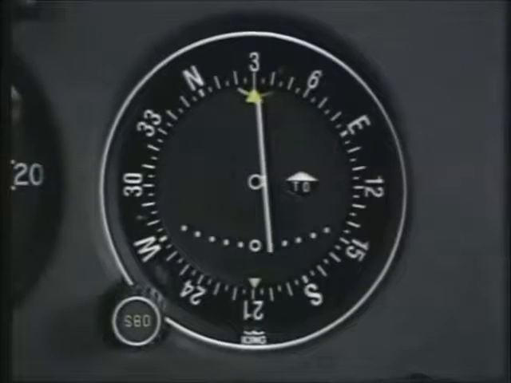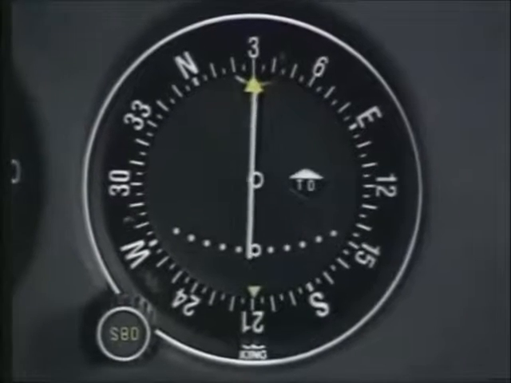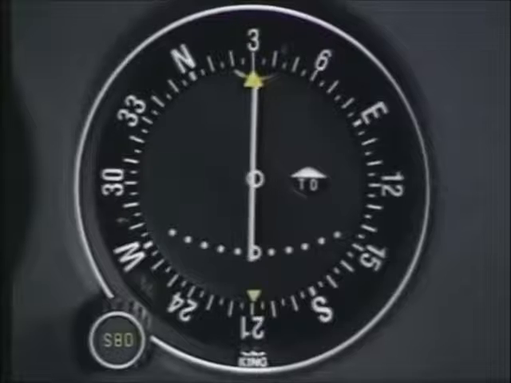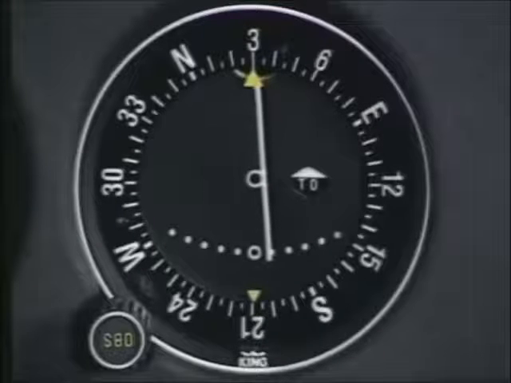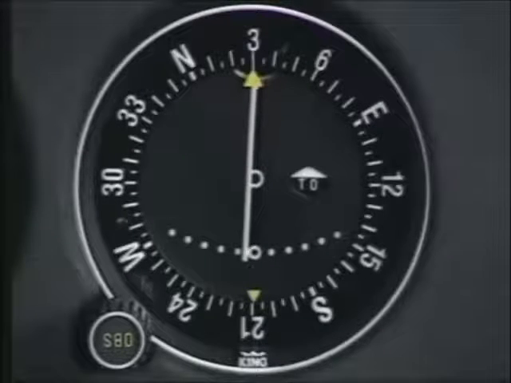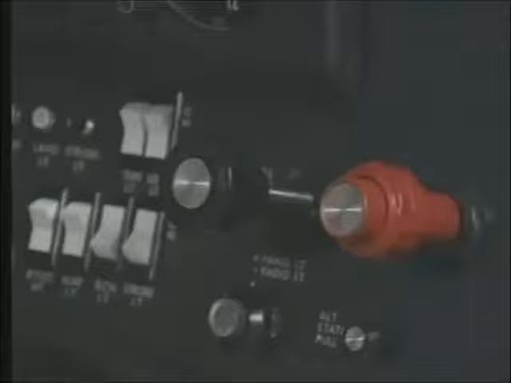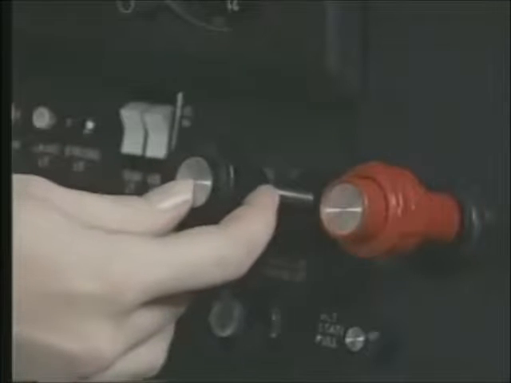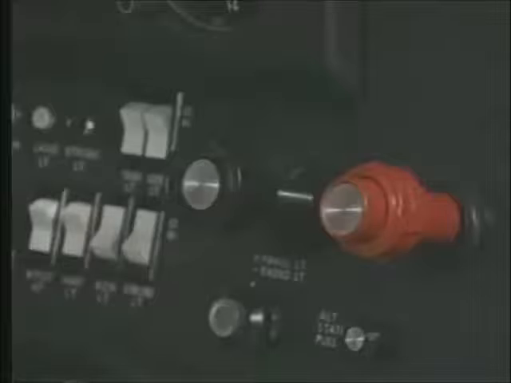Another unique characteristic that you may experience is a CDI fluctuation. Certain propeller RPM settings can cause the CDI to fluctuate as much as 6 degrees. You can eliminate the problem by varying the RPM slightly.